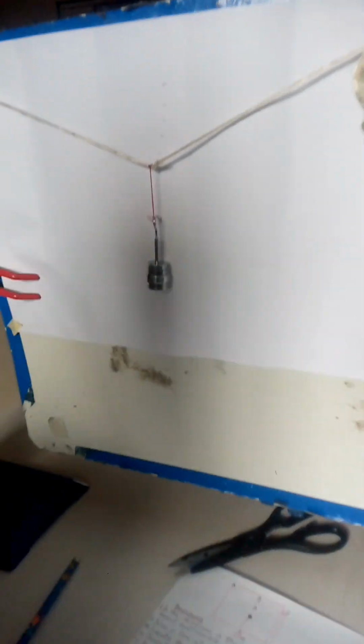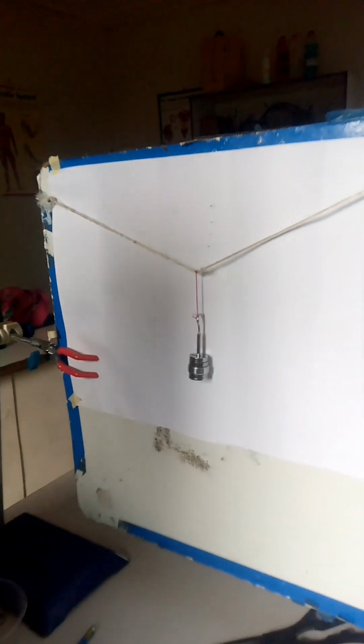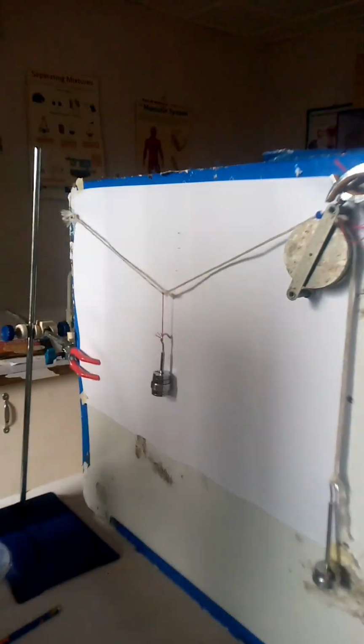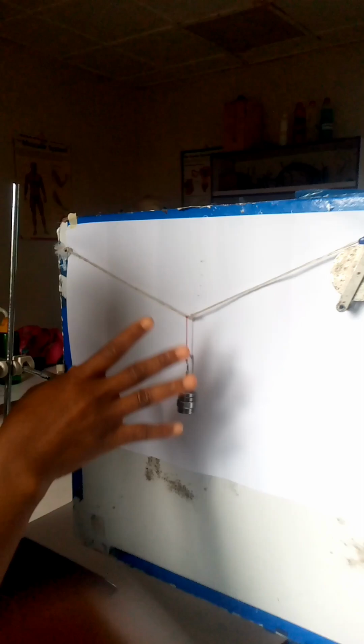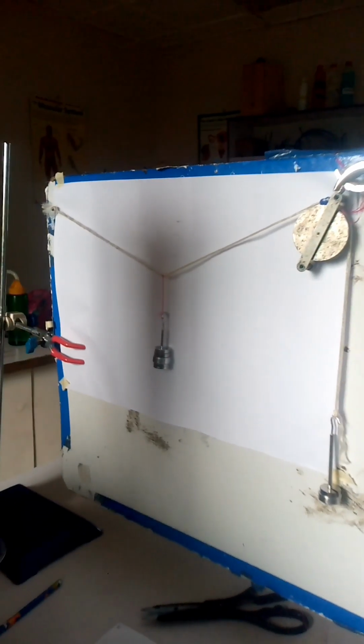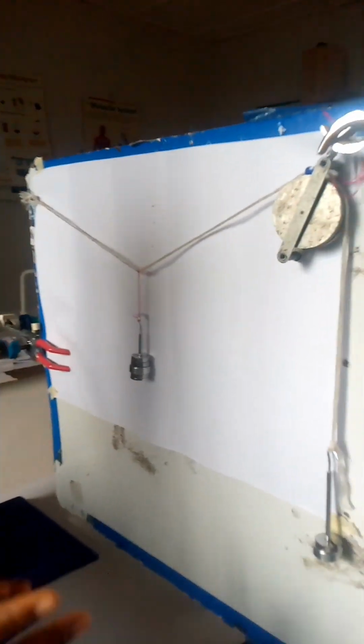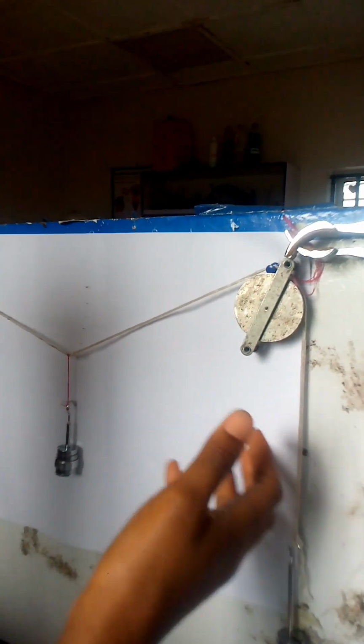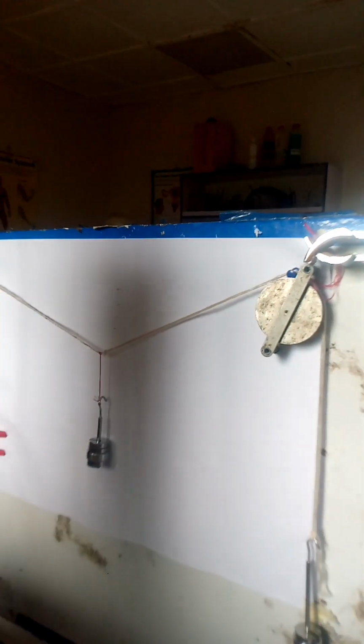At this stage, we have done taking our measurements. I've marked all the positions needed for the depressions for each of the masses. The next thing is I'm just going to pull out the paper from the board and trace my line so I can take proper measurements.